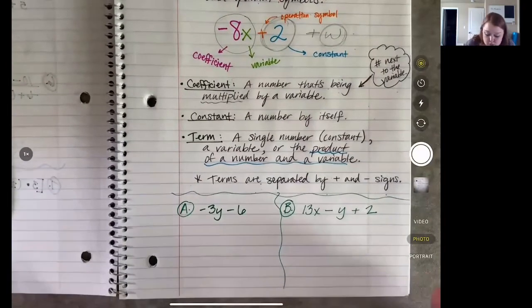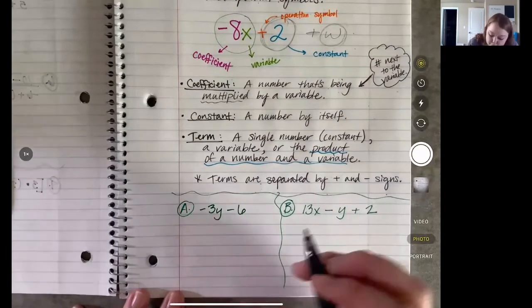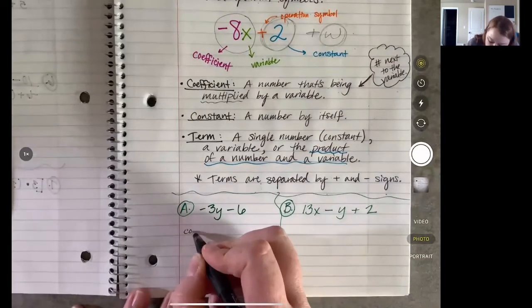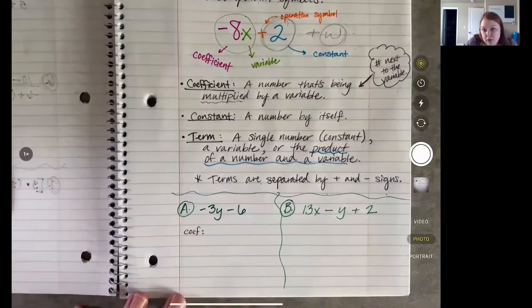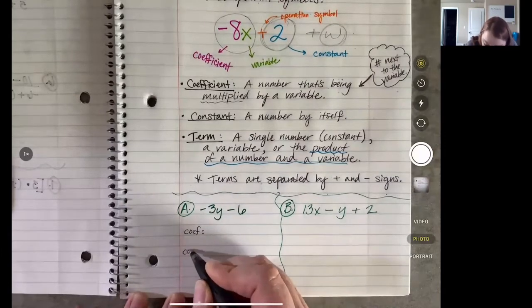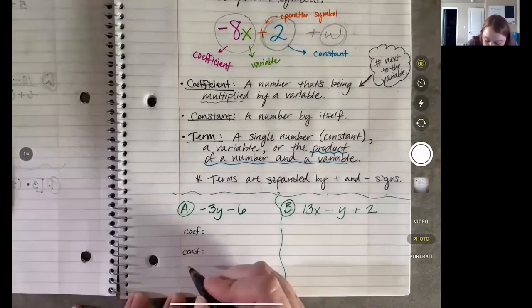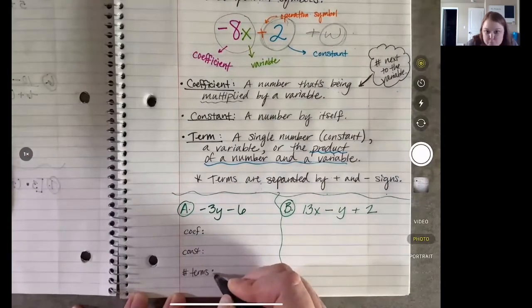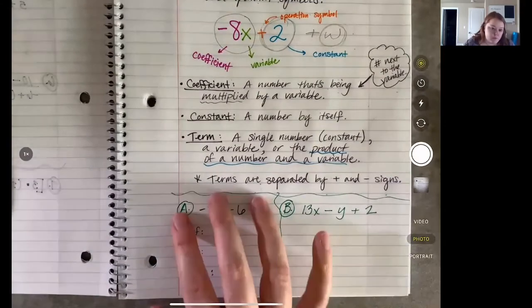I'm going too fast. But here's what we're going to do. I'm going to test your knowledge. I'm going to ask you 3 things about these. I want to know what the coefficients are. I'm going to abbreviate because I'm lazy. I want to know what the constants are. And I want to know how many terms, or the number of terms, that are in that expression. Okay, so I'm going to go through this one with you.